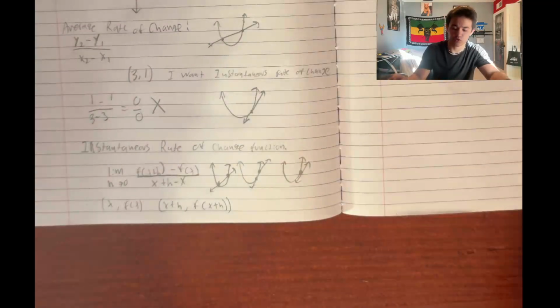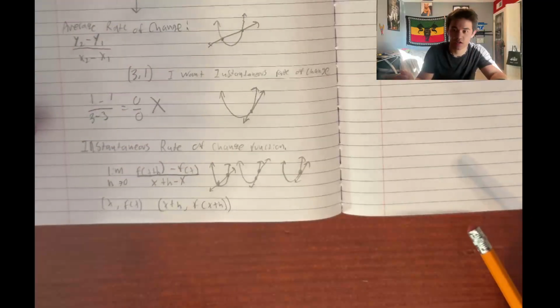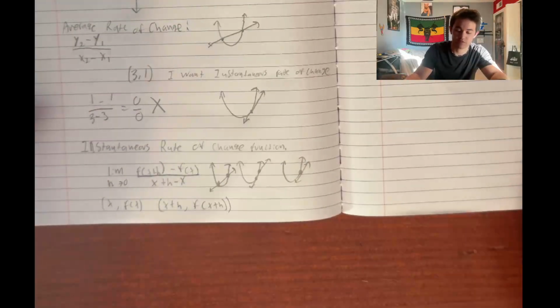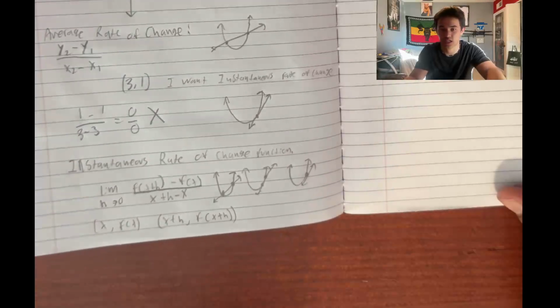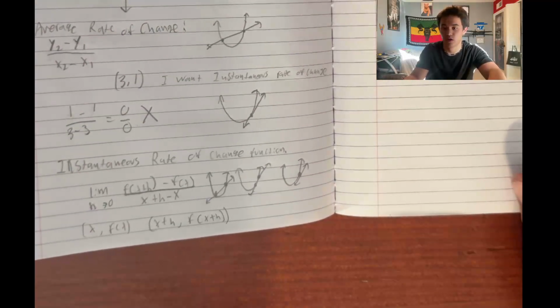So the only thing you really need to write down is maybe this little equation right here: f of x plus h minus f of x over x plus h minus x. And yeah, let's move on to our first problem.